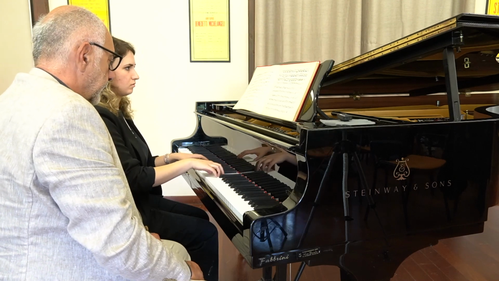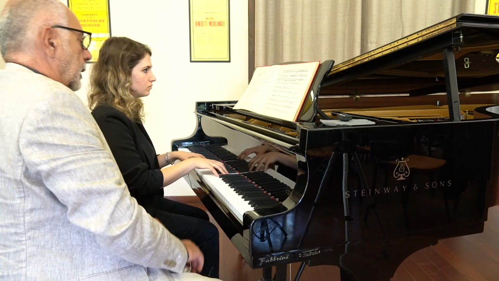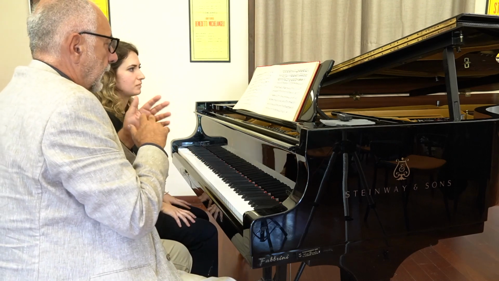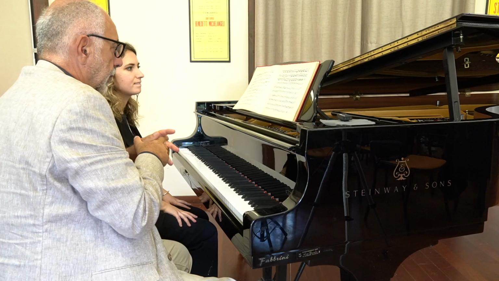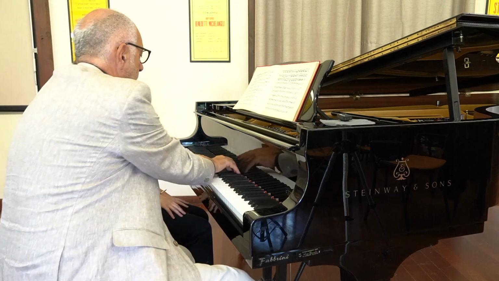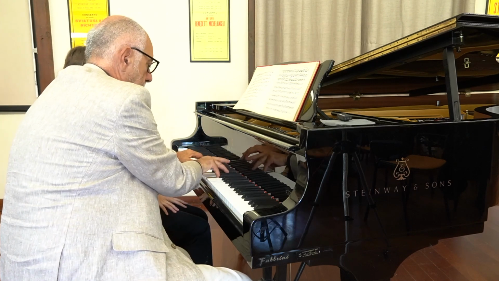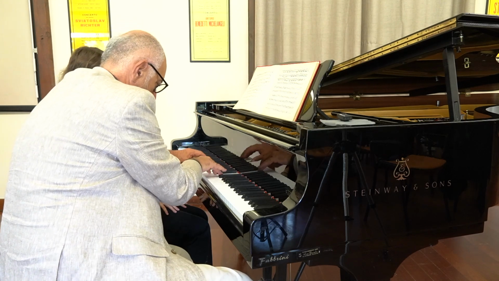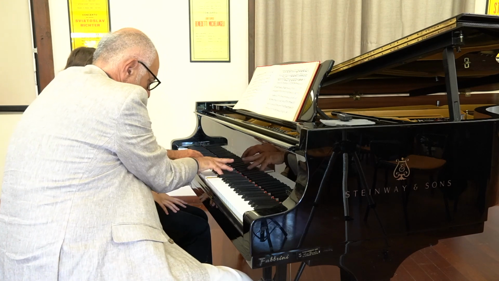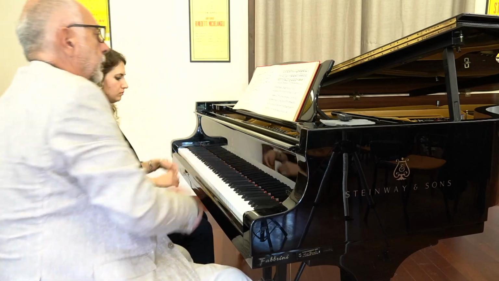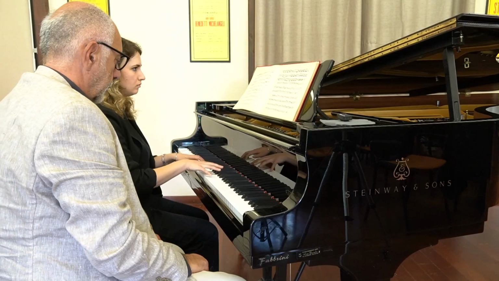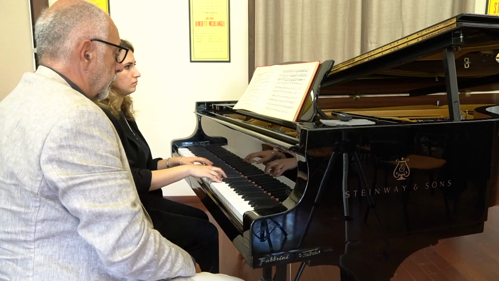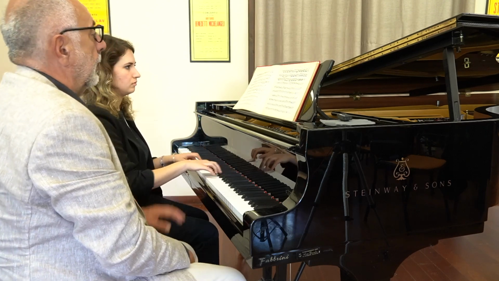Now cadence. Oh, you have to continue this motion for just a little bit before slowing it down. Right, very good.